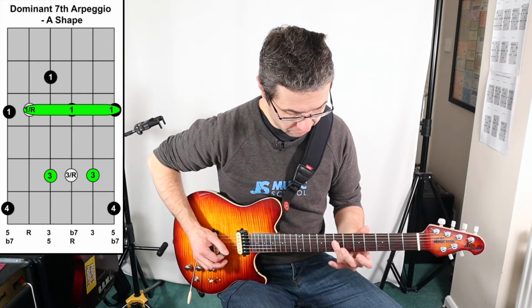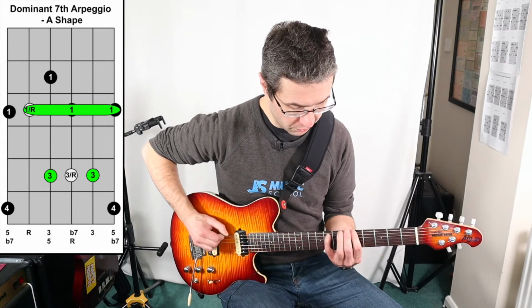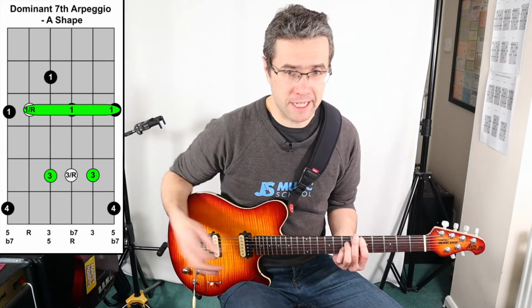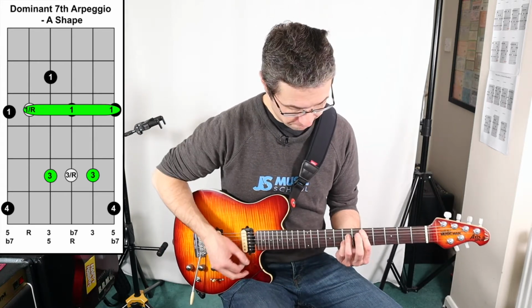I kind of use my third finger, kind of roll my third finger there for those 7th fret. I just find that works well for me. But again, other people might do something slightly different, which is fair enough.